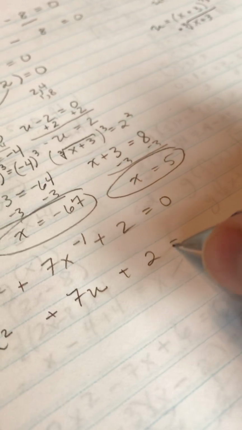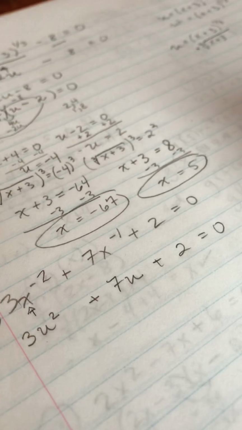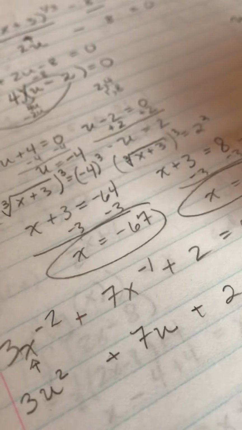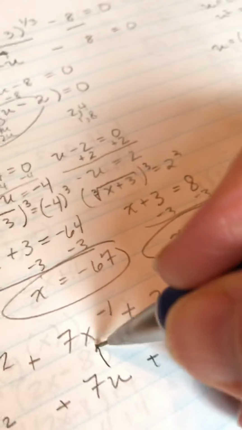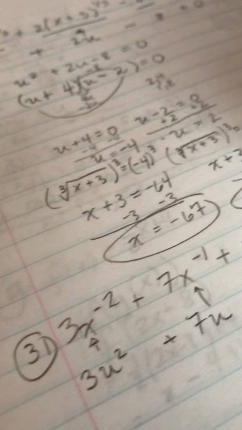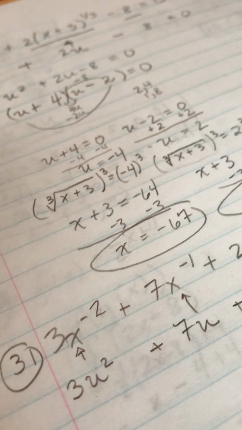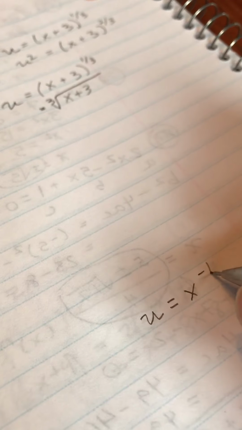And then we have just a regular quadratic equation in the variable u. Over here, let me write down what we substituted. We substituted u for the middle guy, right? The x to the negative 1 is what u is equal to. U squared is x to the negative 2. So u is x to the negative 1 power.